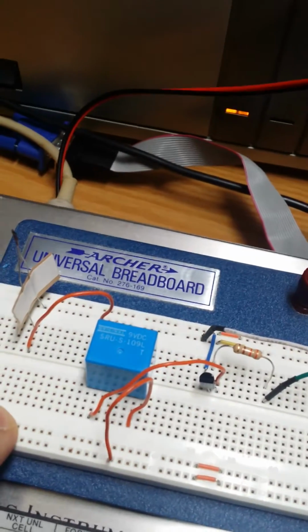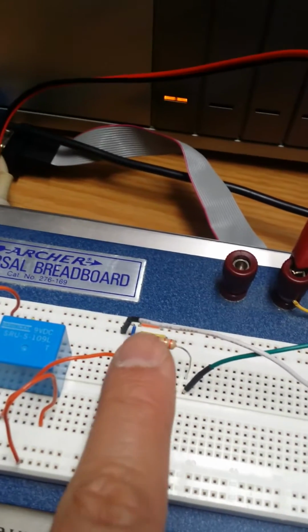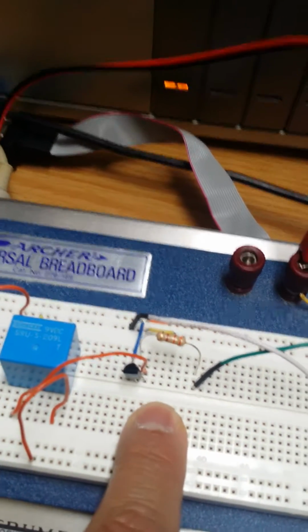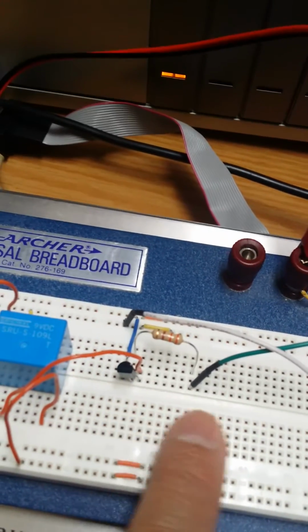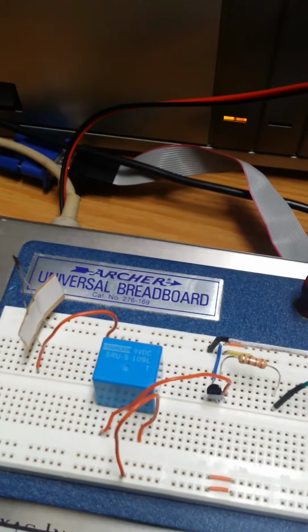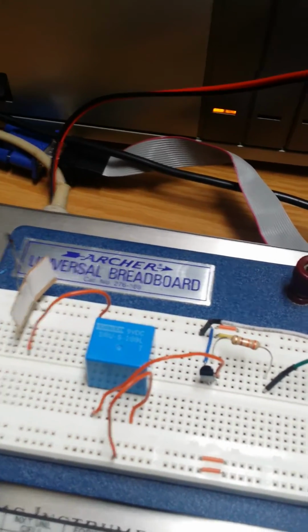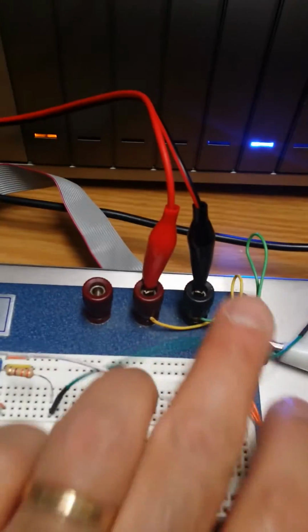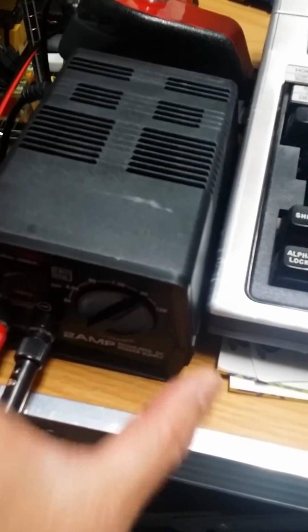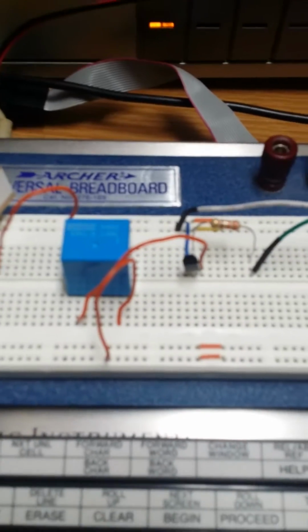Basically that's it. It's a very simple circuit. There is a small resistor here in series with the base of the transistor for current protection. I'm using a breadboard with a 9-volt portable power supply right here. 9 volts is simply because the relay I have on hand is a 9-volt relay, so it won't trigger with lower voltages.